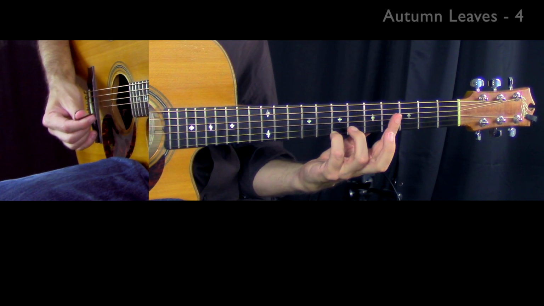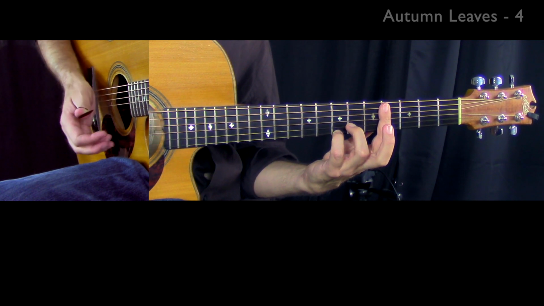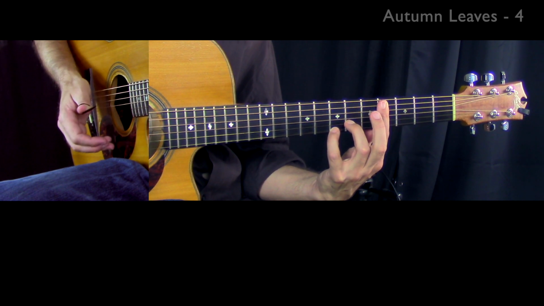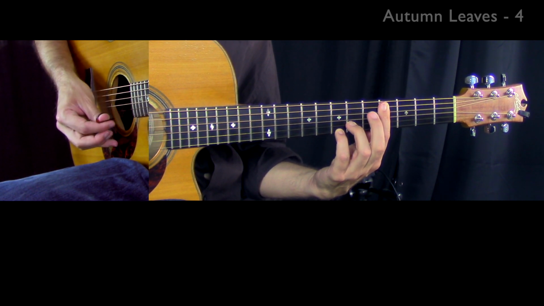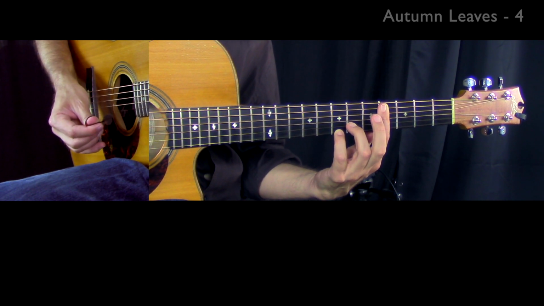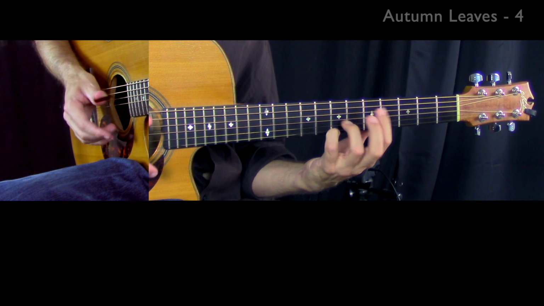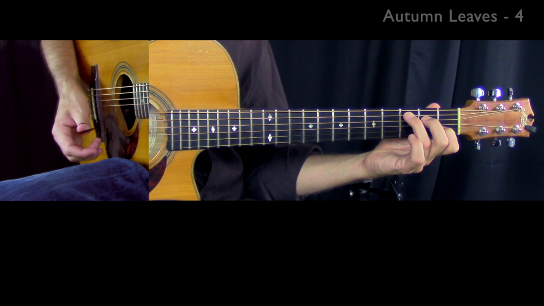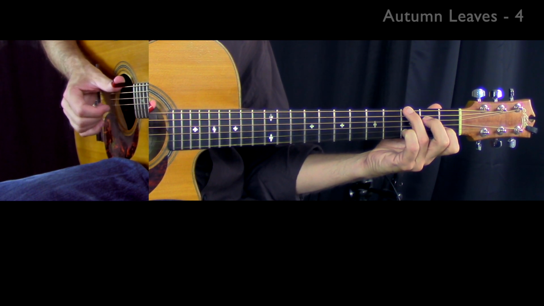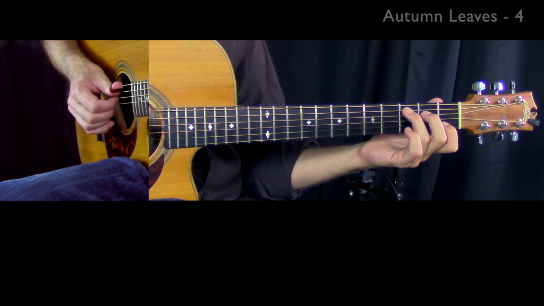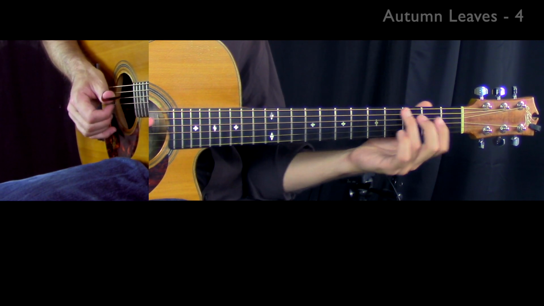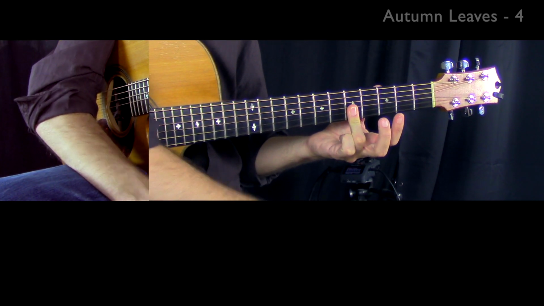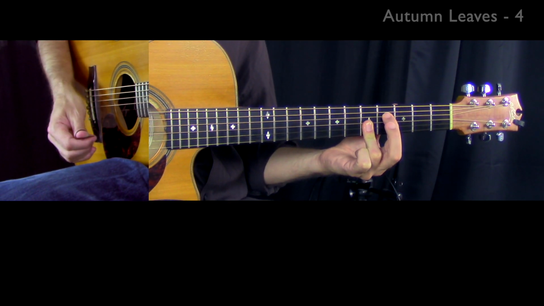Now, I leave the pinky down and I'll brush with my first finger or whatever fingers I can get, and I go to a D flat 7 chord. Try not to strike the 4th string. Then down to a C chord. So I do 2 C's in the bass, and then I grab with the 3rd finger the top 3 strings, and I do that much.